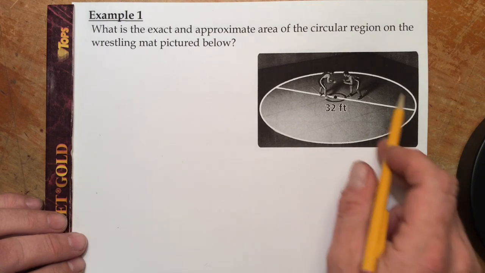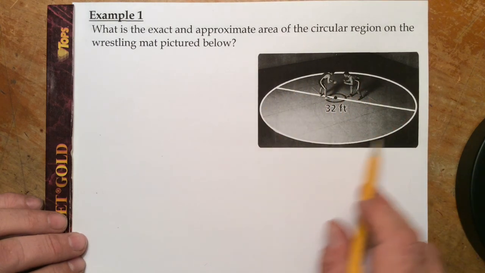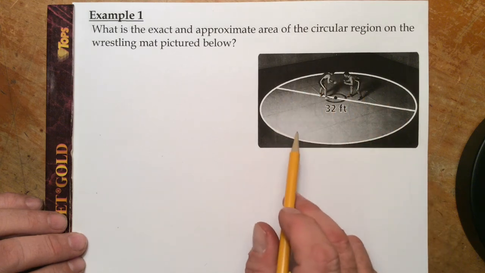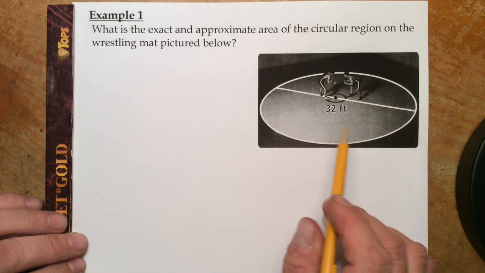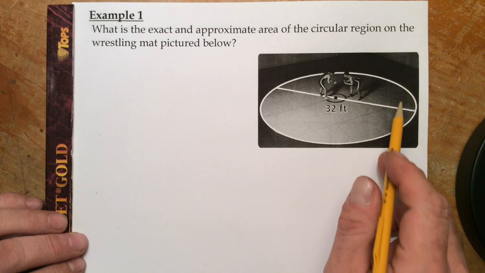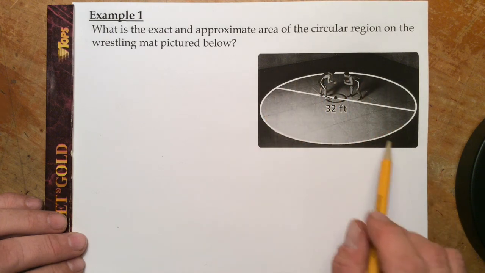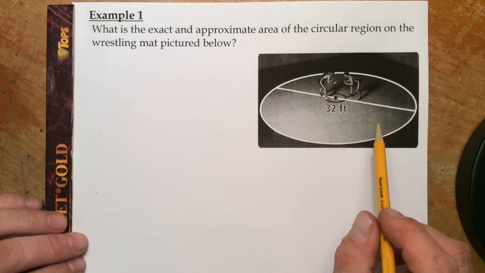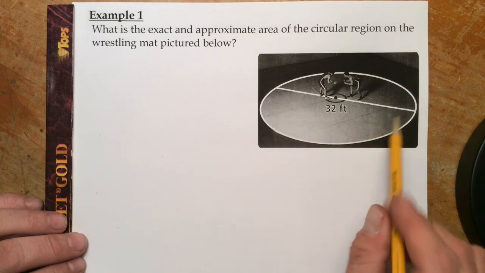Now this circle looks like what we would call an oval. It looks like an ellipse, but it's really not because we're not looking at the circle from straight above. But it is a circle, and you'll see the two wrestlers are on the mat. Well, the circle's diameter is 32.